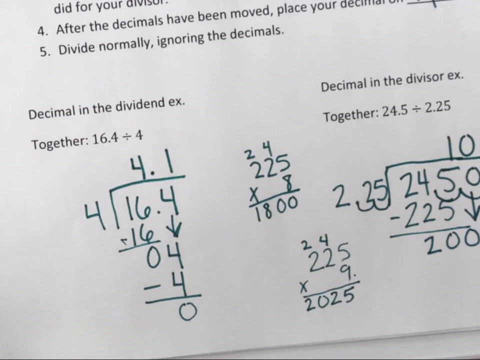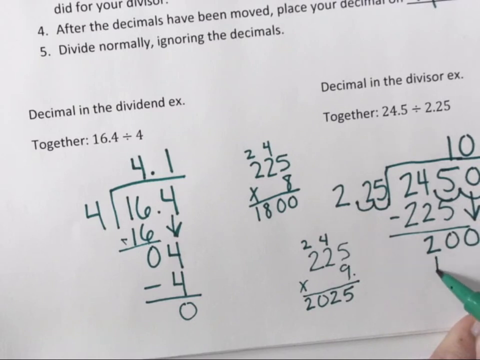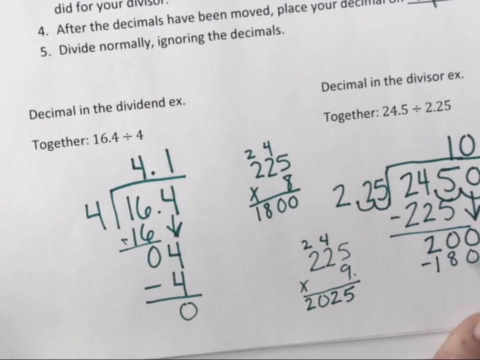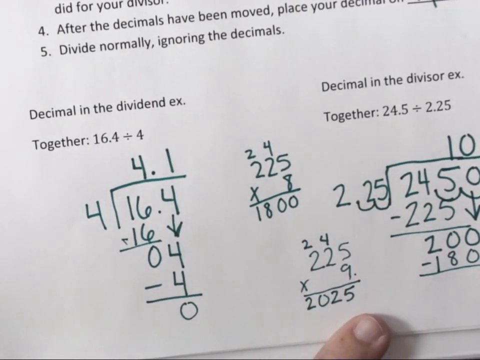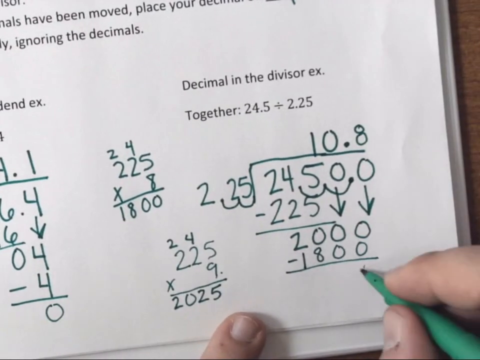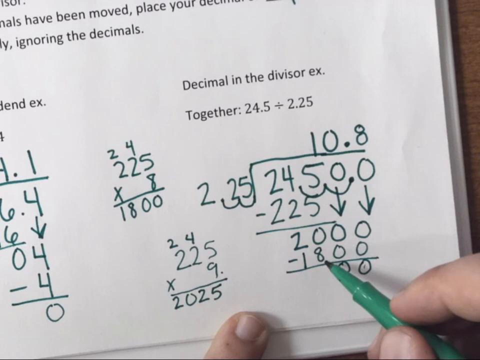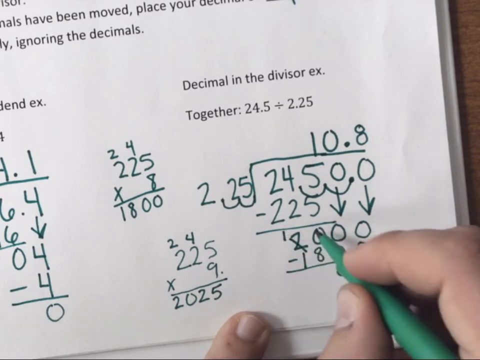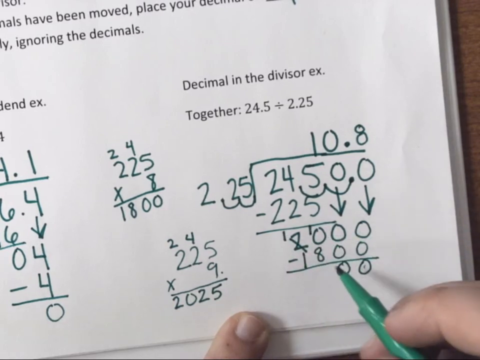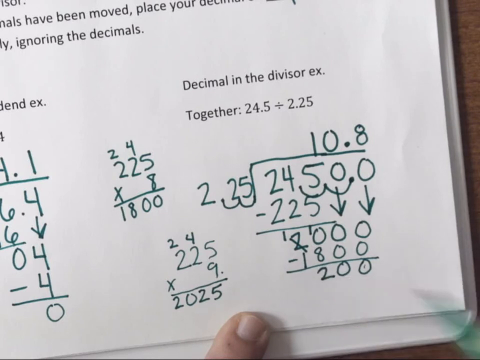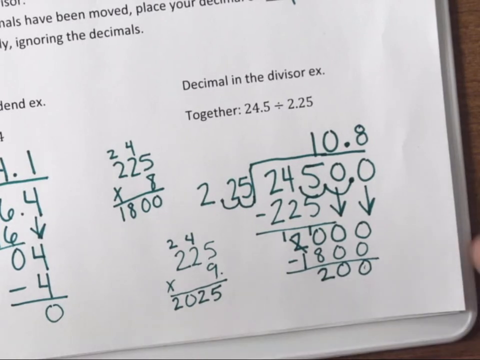Okay, so now we know that 8 times 225 is 1,800, and we have to subtract. When we subtract we get 0, 0. We can't subtract 8 from 0, so we have to borrow. 10 minus 8 is 2. So we're left with 200.